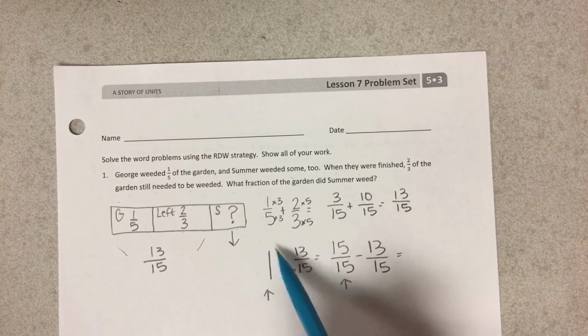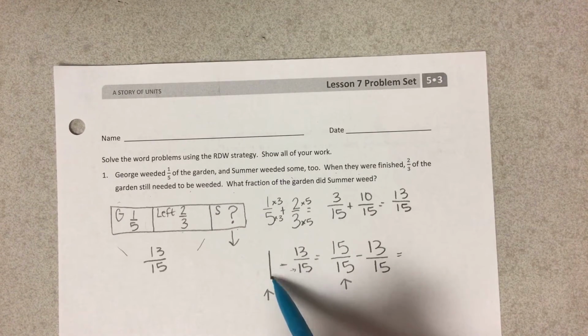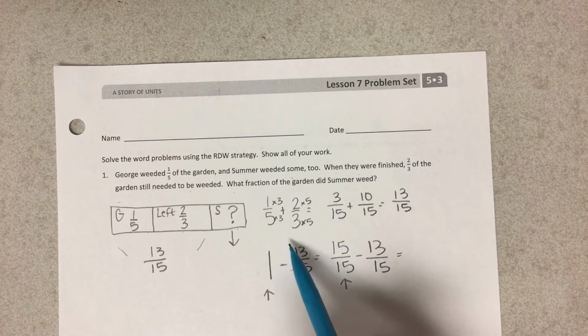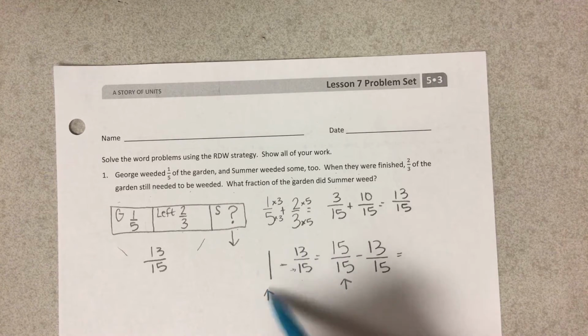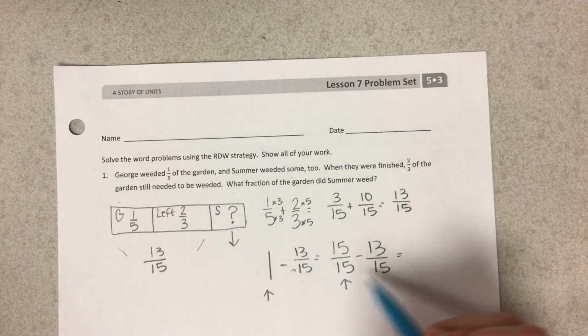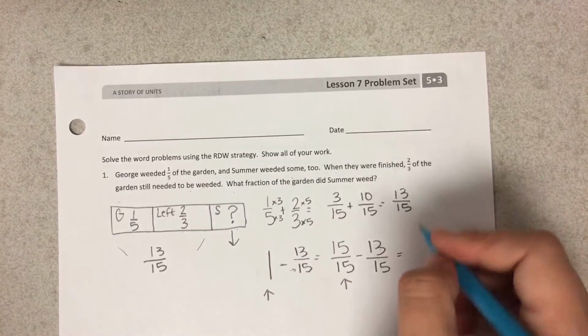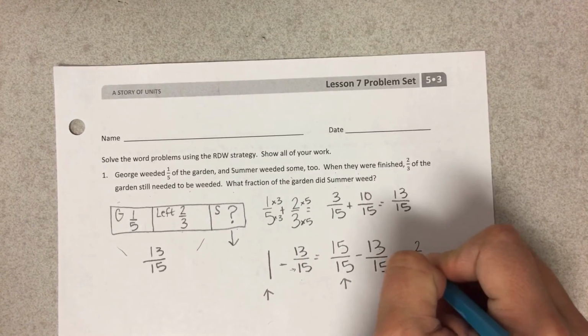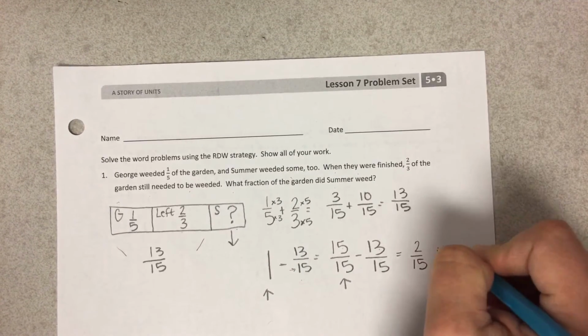That's the fun thing about turning this whole number into a fraction, is you just turn it into whatever that denominator is. If it was 100, it could be 100 hundredths. If it was 20, it would be 20 twentieths. You can turn it into whatever you want. So now I can subtract it. 15 minus 13 is 2. 15ths is what Summer weeded.